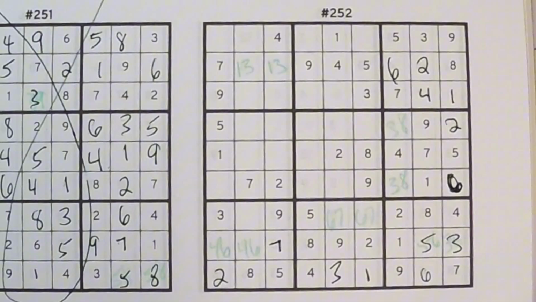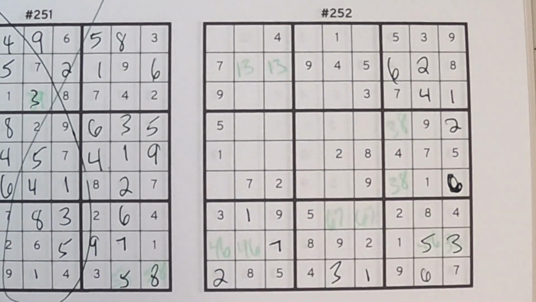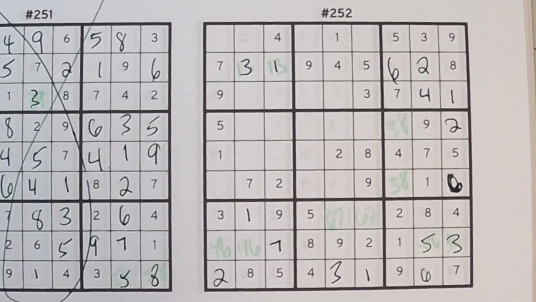For this box now, we're missing 1, 4, and 6. The 1 can't be here or here, so it must be here. That 1 makes this our 3, 1.